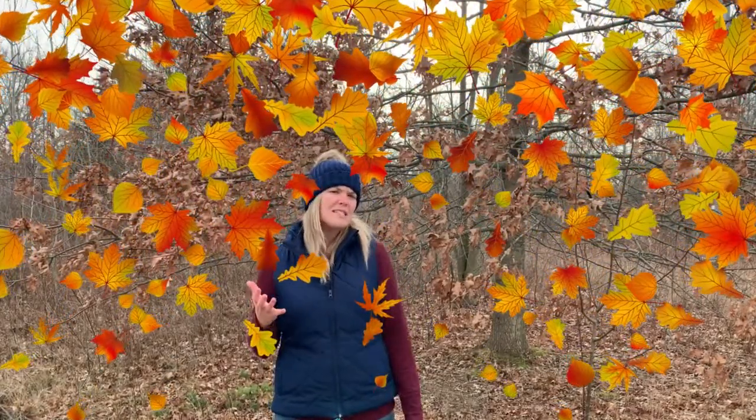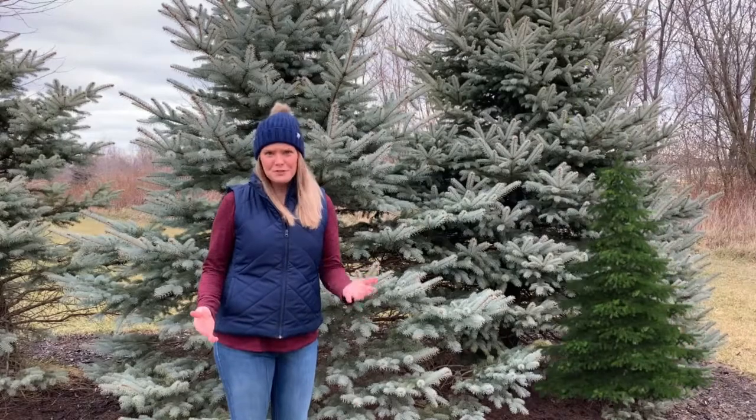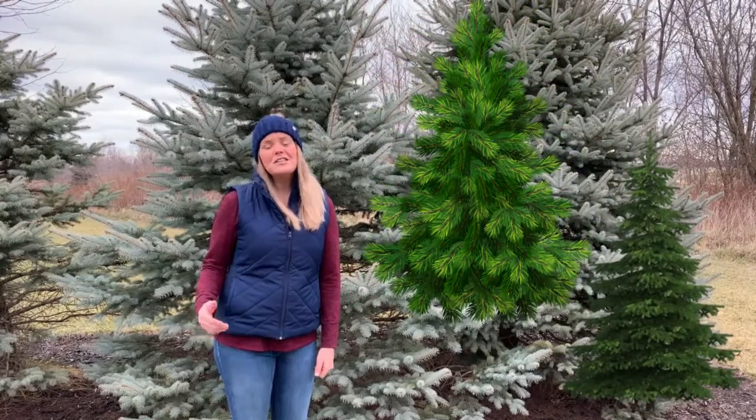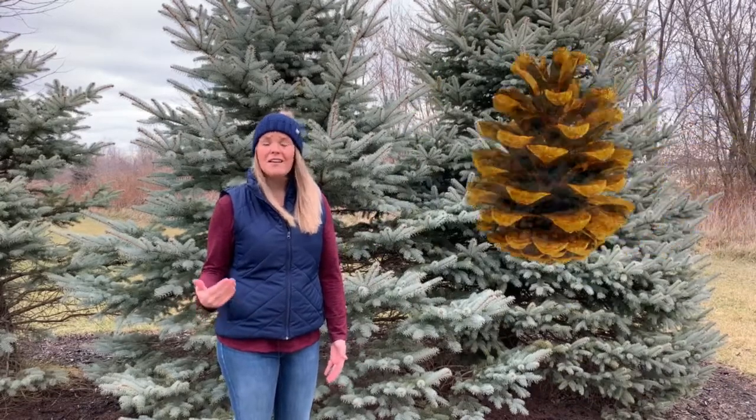So how is this different from a coniferous tree? Let's find out. Coniferous trees like pine, spruce, and fir are named so because their seeds do not have a protective outer covering, but are sometimes housed in a cone.